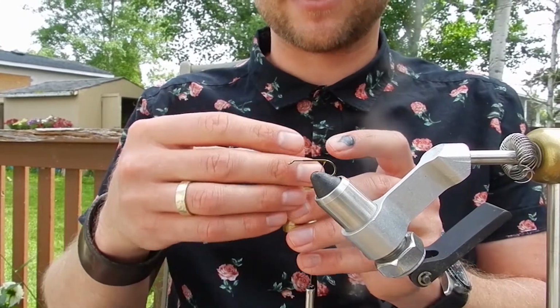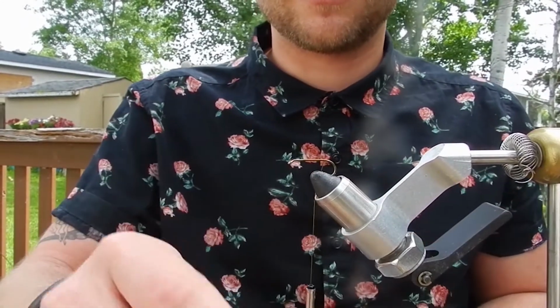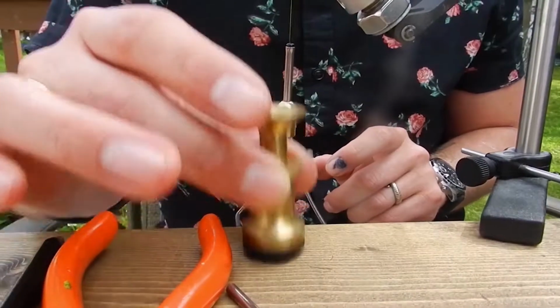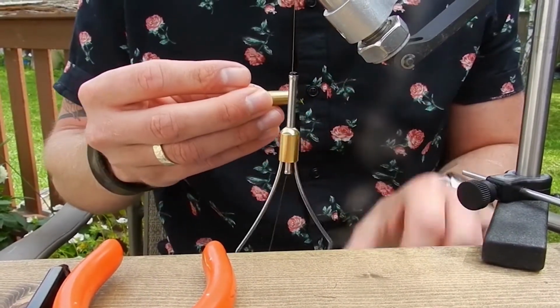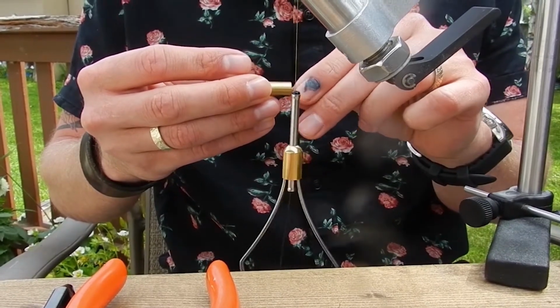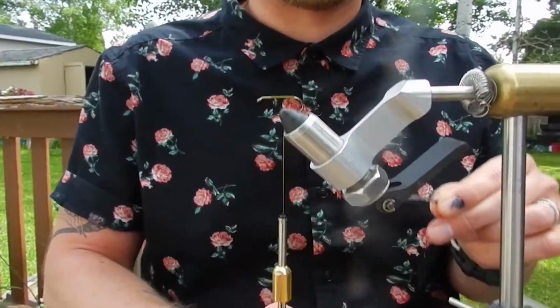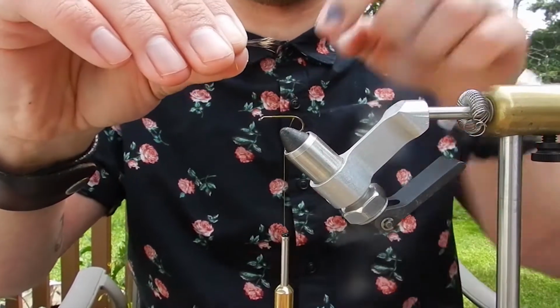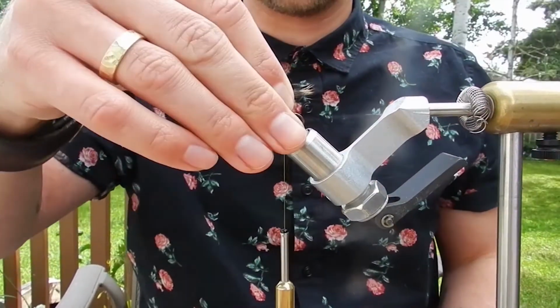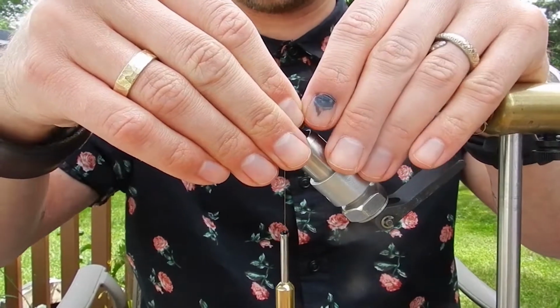I'm going to use my stacker to just stack the hairs so that they all kind of line up, and then you get that nice pattern in the hair that comes through, because they're all lined up there. So you've got the light and then the dark. So I'm just going to put that on the end of it, and this is going to be our tail.